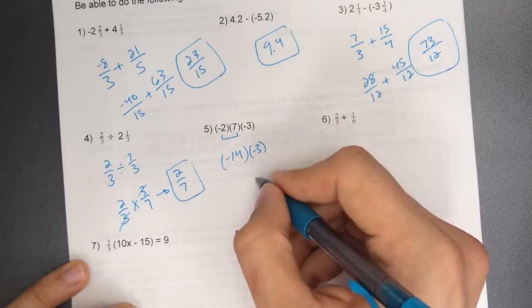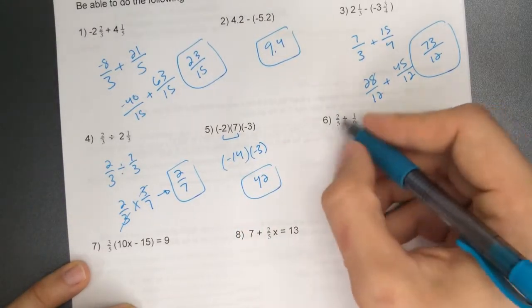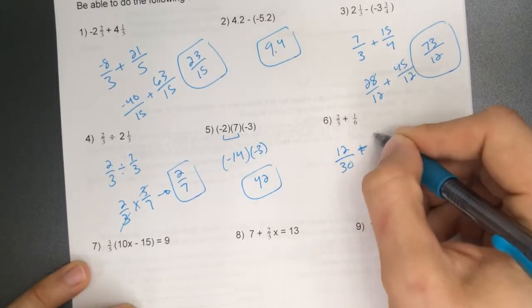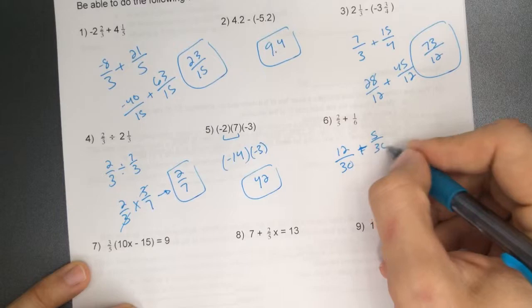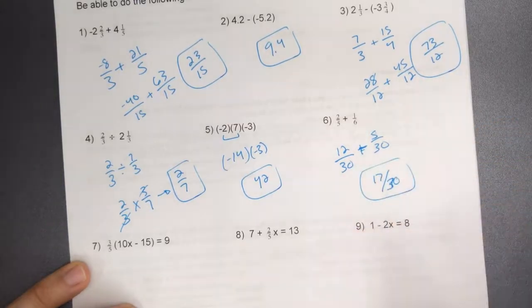Negative 14 times negative 3 is positive 42. This one, common denominators, all we need, 12 over 30 is the same as denominator 5 over 30. That's going to give us 17 over 30 once we finish that out.